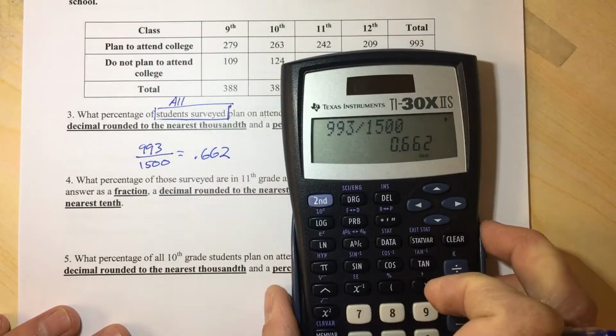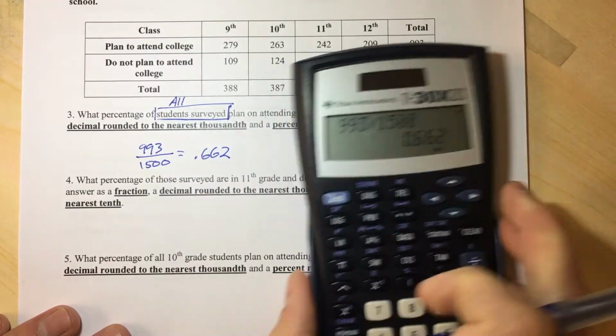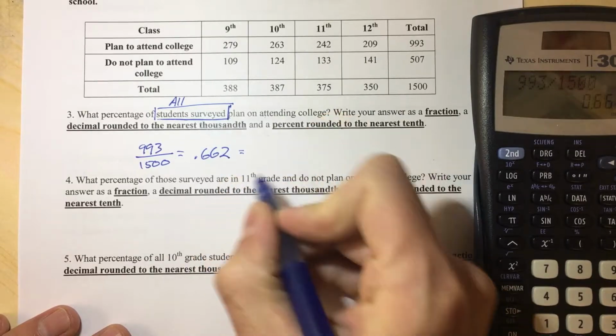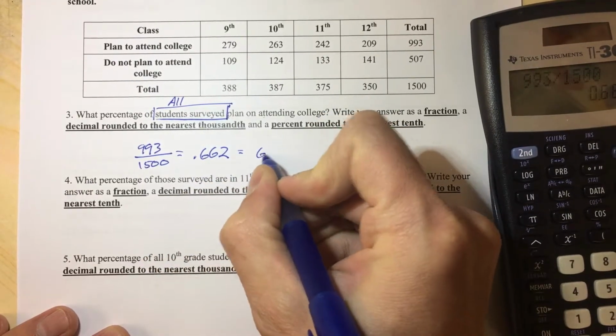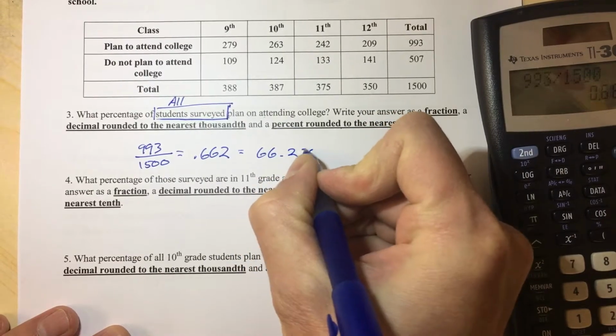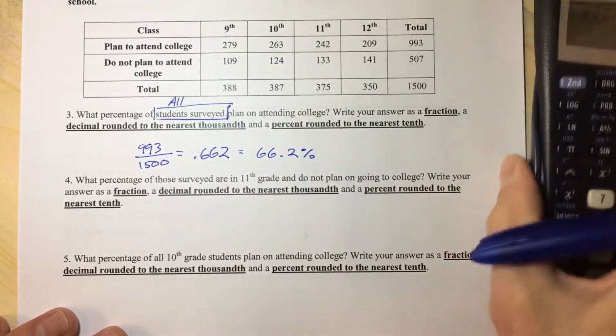Okay, so that already was to the nearest thousandths. We went to 3 digits. And then as a percent, we just have to move our decimal place twice and we get 66.2%. Okay, all right, so that's that.